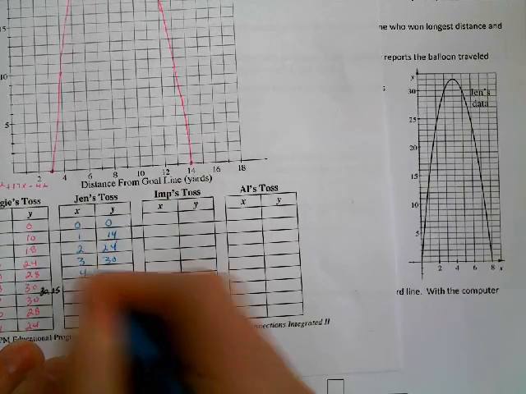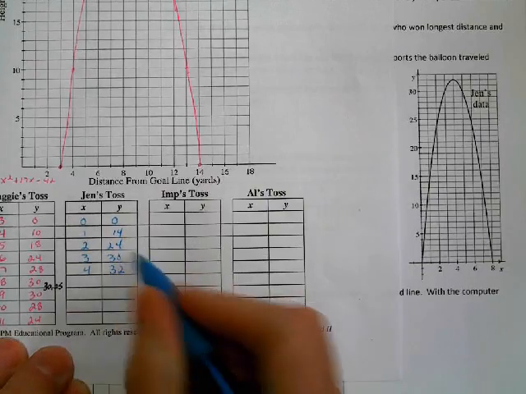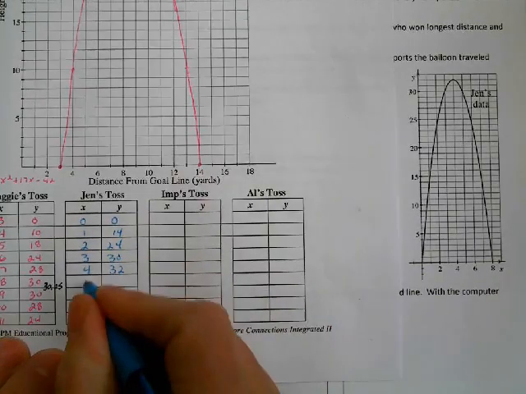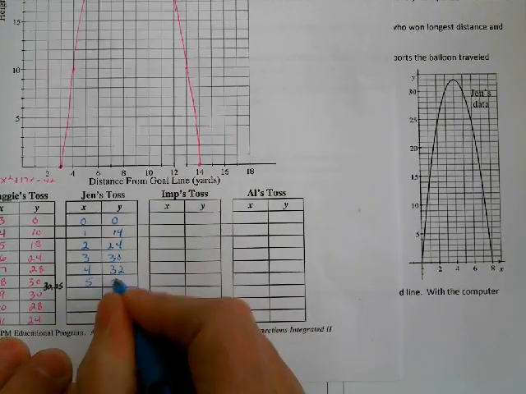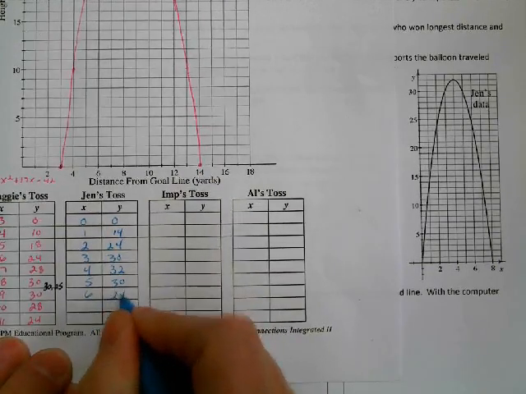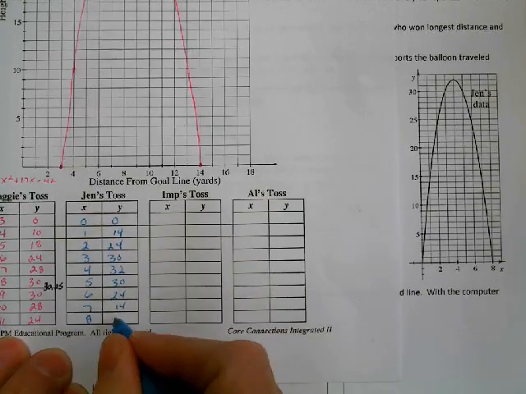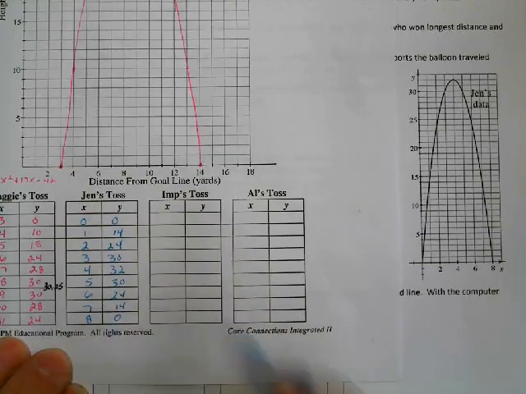All right, now the nice thing is, now that we found that vertex, everything should be a reflection on the other side. So 5 should be 30. 6 should be 24. 7 should be 14. And we can see that it's going to hit the ground at 8 because it'll be 8, 0 right there.